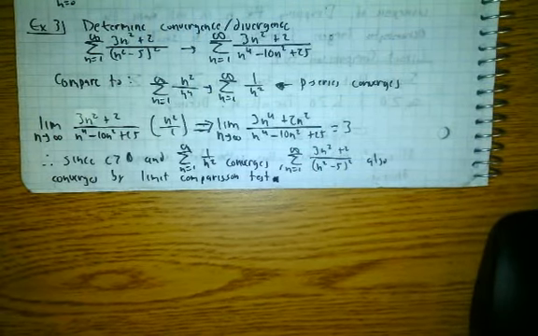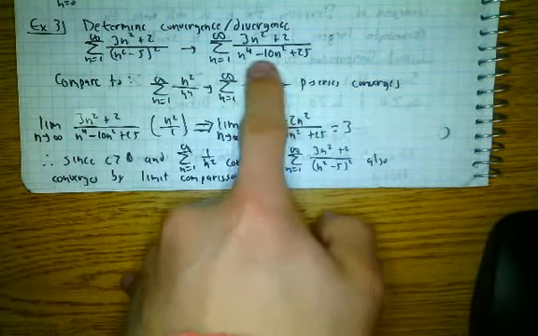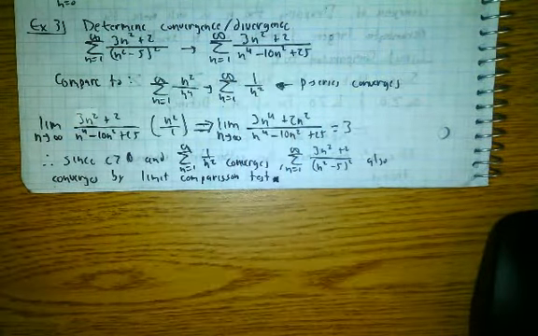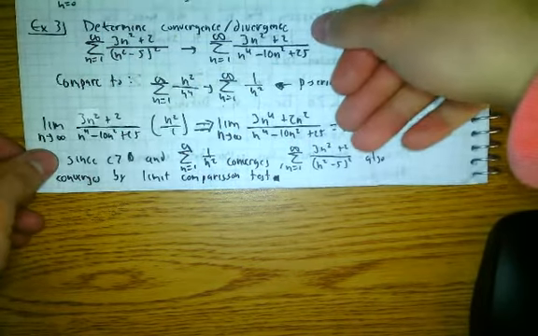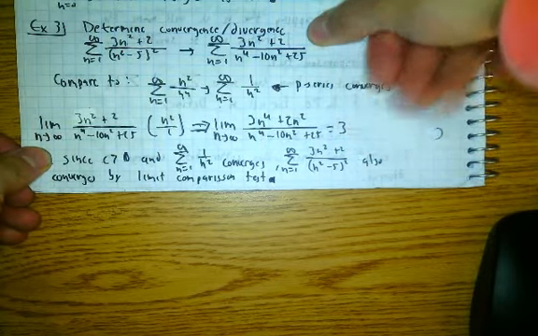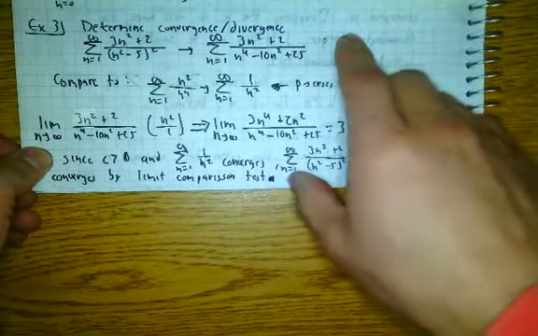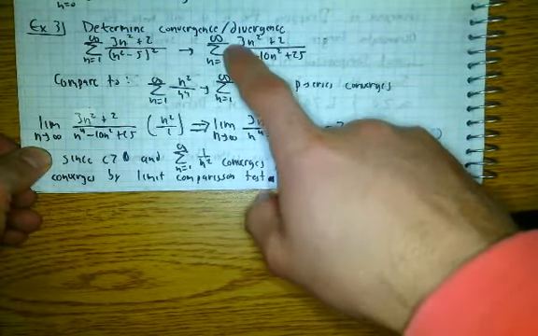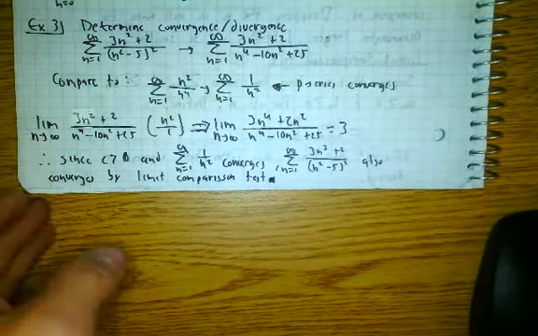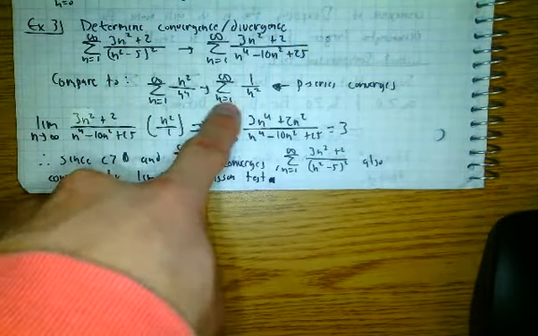So here's what I tried. First of all, I expanded out the denominator so that I could get this. When you are deciding what to compare it to, really what you want to look at is the most dominant term on the numerator and the most dominant term on the denominator. The most dominant term really is the n squared and the n to the 4th. I didn't really keep the 3 because as we go to infinity, it's not going to make much of a difference. So I just decided to keep the n squared and the n to the 4th, which reduces to 1 over n squared, which converges by a p-series.